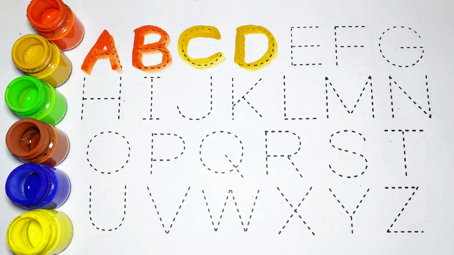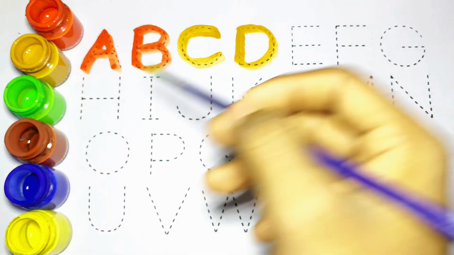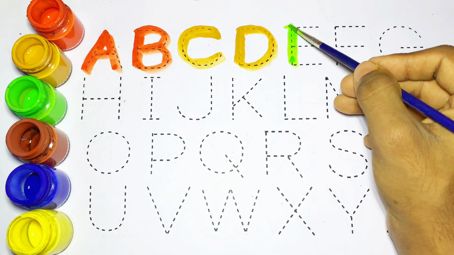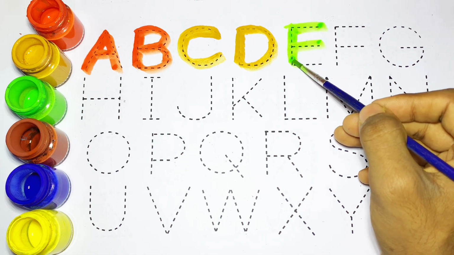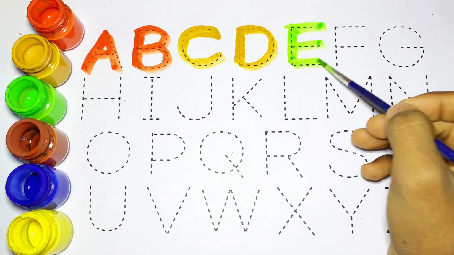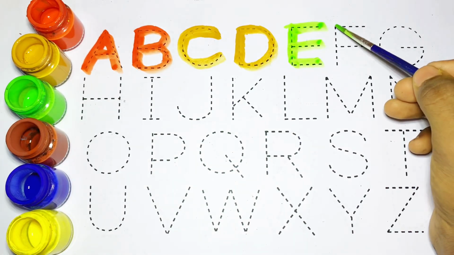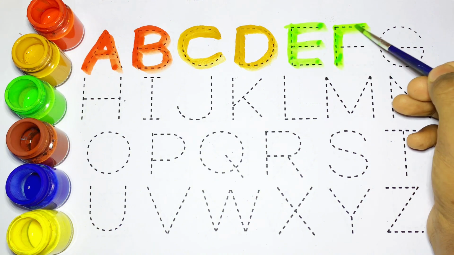Kids, now draw E. E for egg, E for elephant. The alphabets of E. And use green color. E for egg, E for elephant. Kids, again use green color and draw F. F for fish, F for fan.